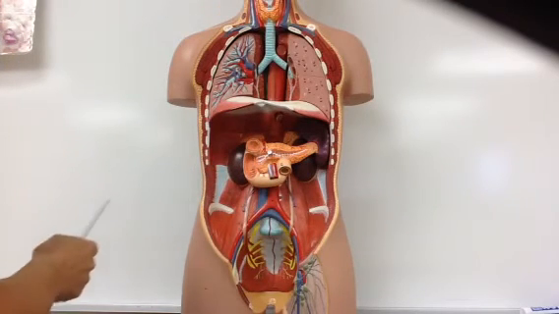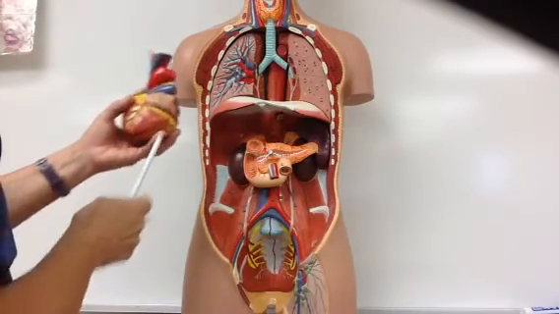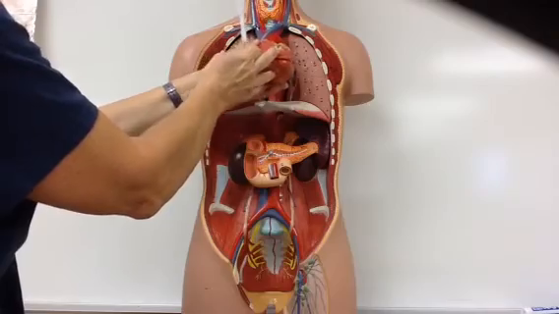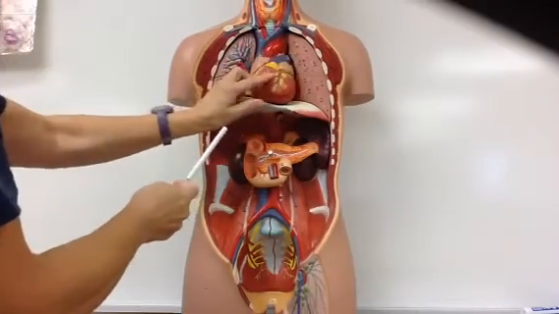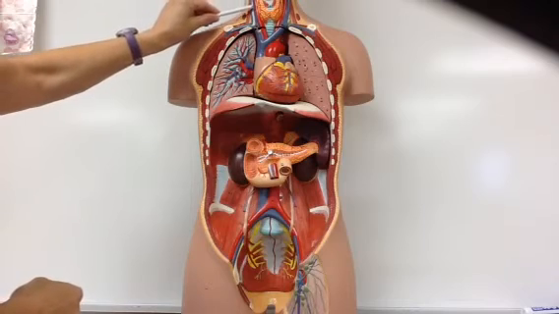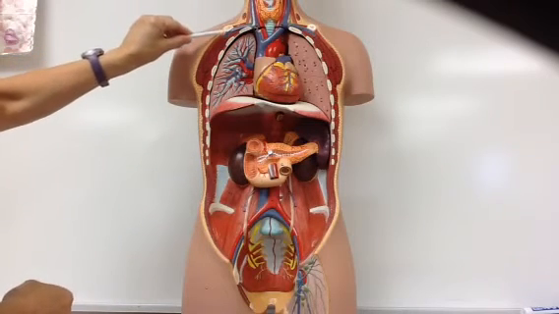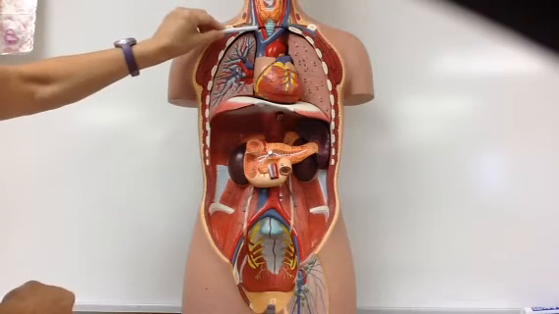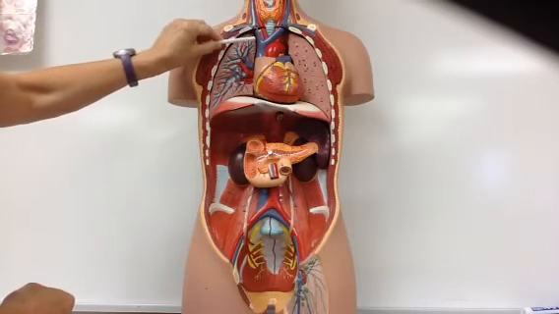But let's move up higher, with the inferior vena cava going into the heart, as we know, and let's look at the upper torso area for blood returning to the heart. We have the right internal jugular and the right subclavian vein, and both of these veins return into the right brachiocephalic vein.